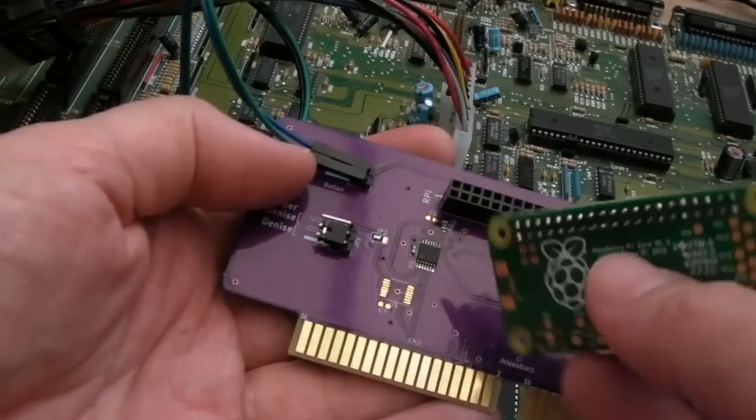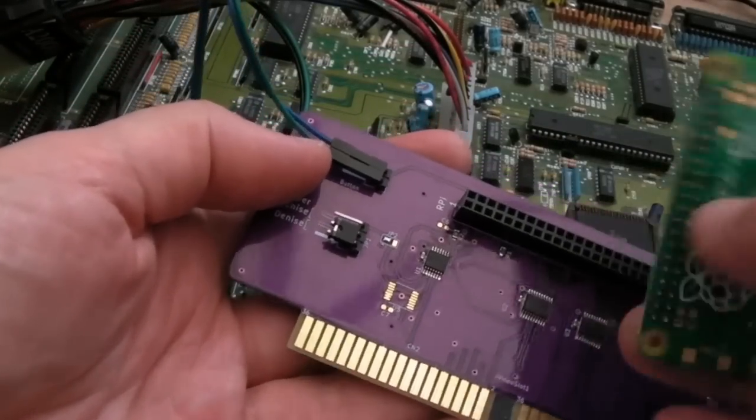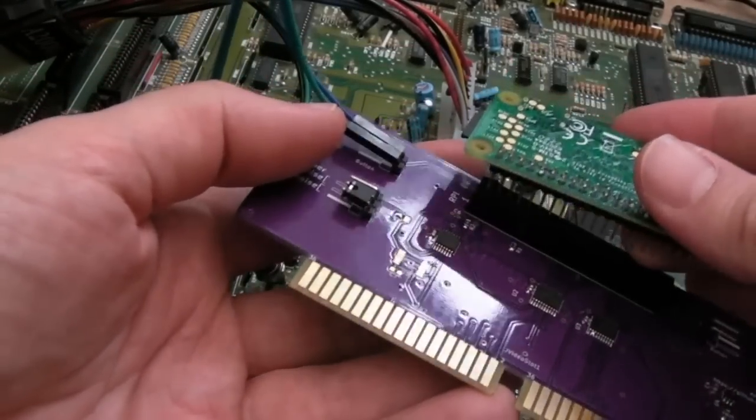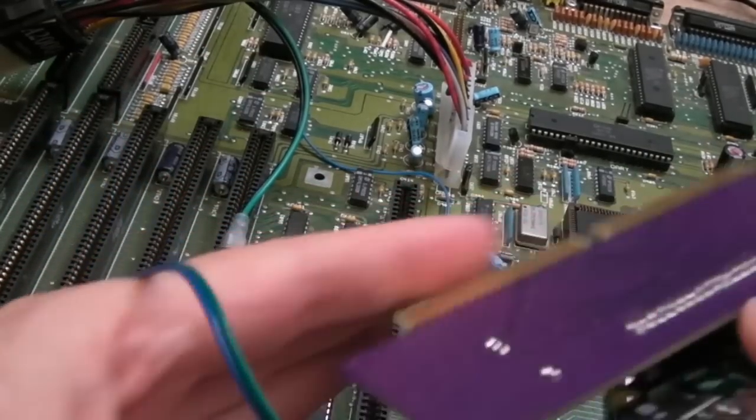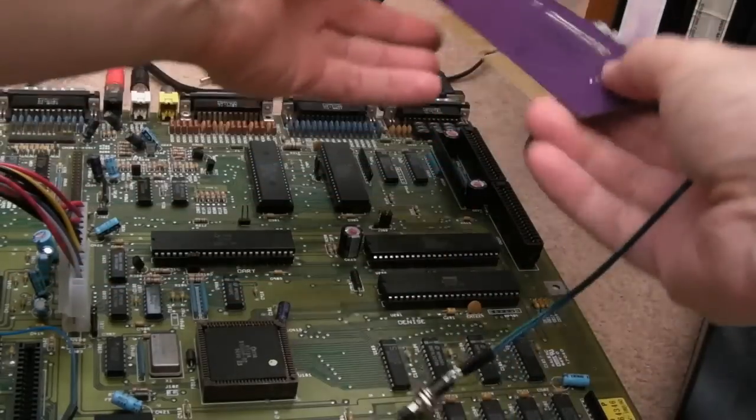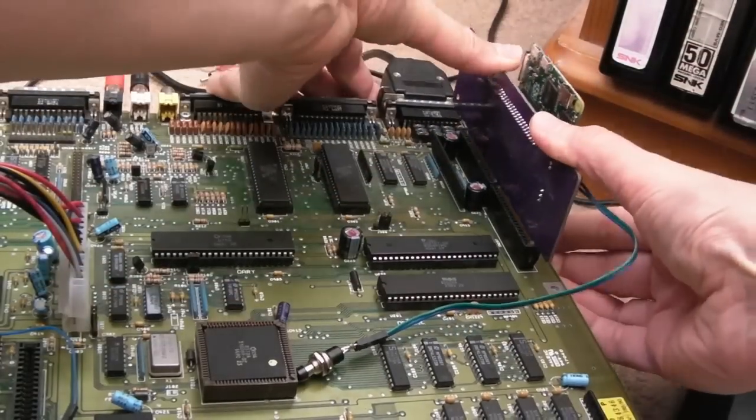And then the Pi goes that way up, I think, because then your video comes from here, otherwise it'd be underneath, wouldn't it? Yes, the Pi definitely goes this way up, and it goes into the video slot here.